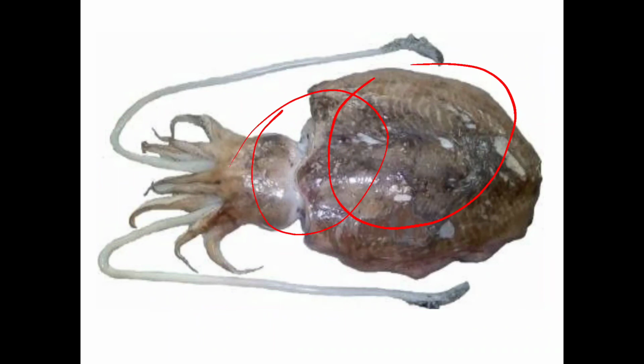Then the head bears tentacles, eyes and a terminal mouth. The head contains 10 arms with suckers. Out of the 10, 8 arms are short and stout with suckers on the inner side. Then the remaining 2 arms are called tentacles. So there are 10 arms present. Out of 10, 8 are with suckers and the remaining 2 are tentacles.